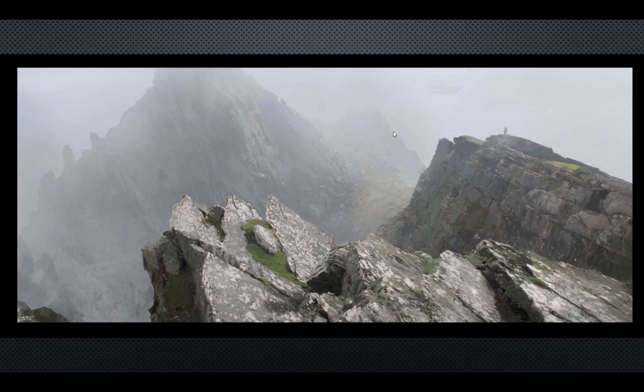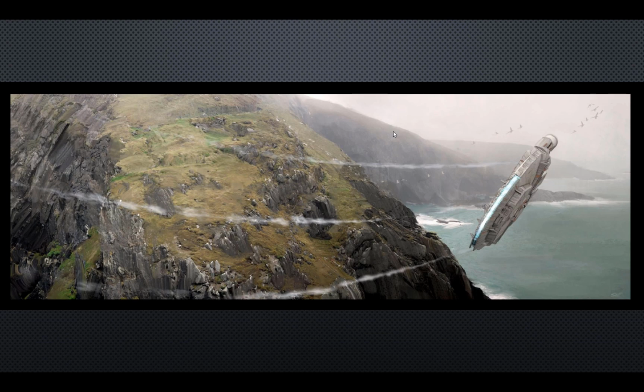Lots of angular work, lots of counter angles. Really nicely done, though. And here we are, over a transition of 10 years, you're starting to see the concept art again supporting the framework of the film itself.